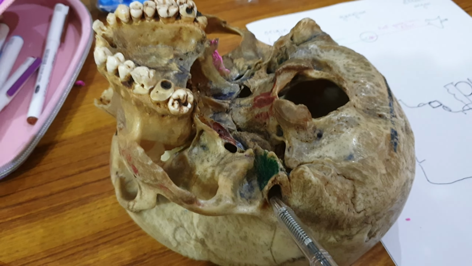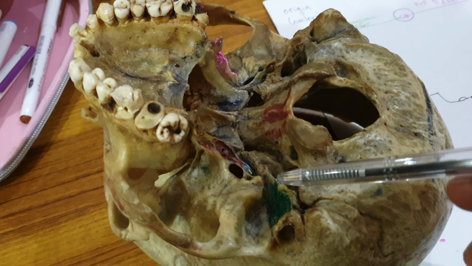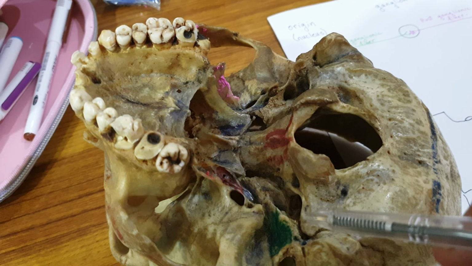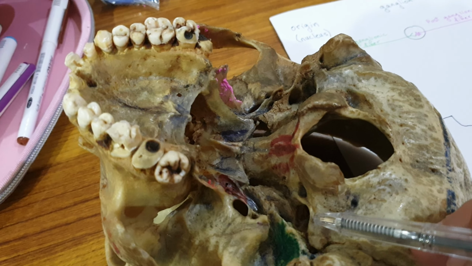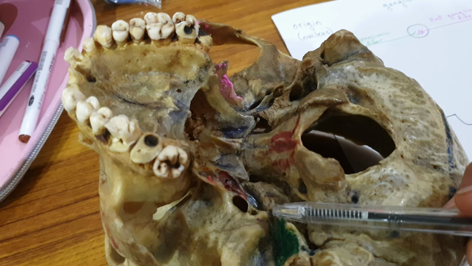This is the external acoustic meatus. That means the sound waves enter here. So the middle ear must be somewhere over here between these two foramina. So the structures which come out of the jugular foramen will pass beneath the floor of the middle ear.